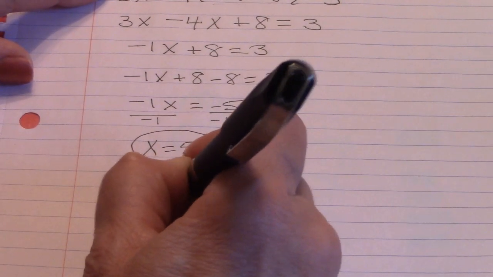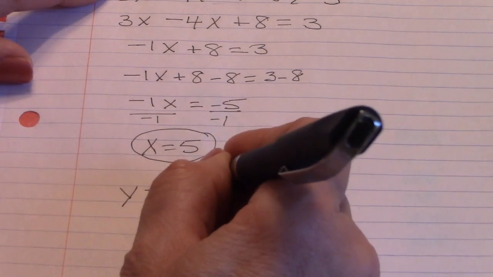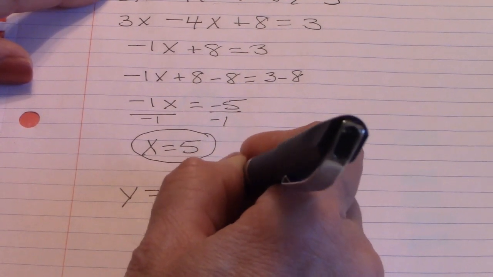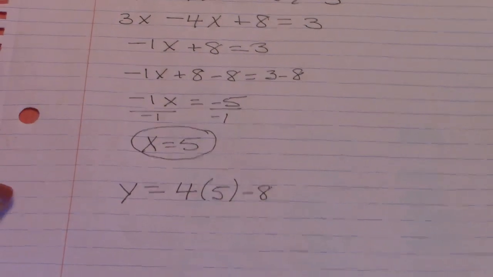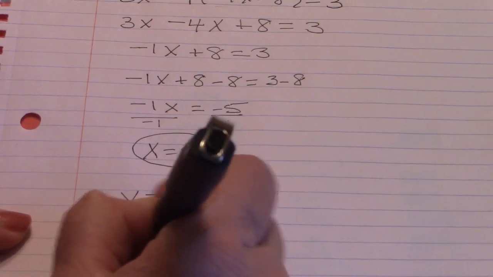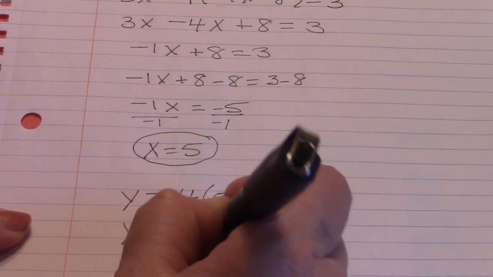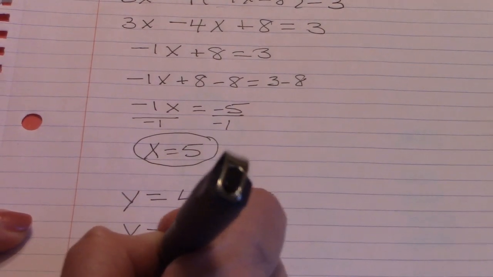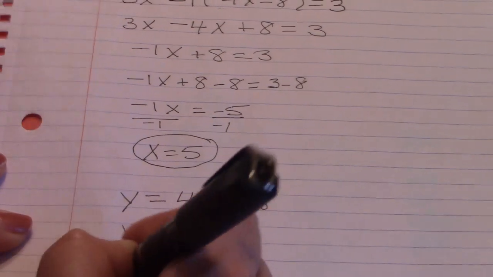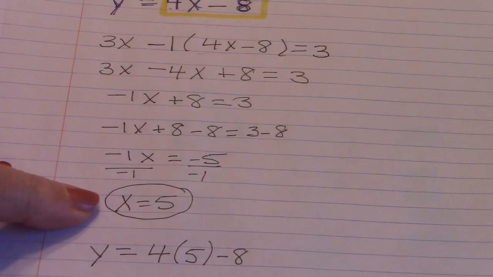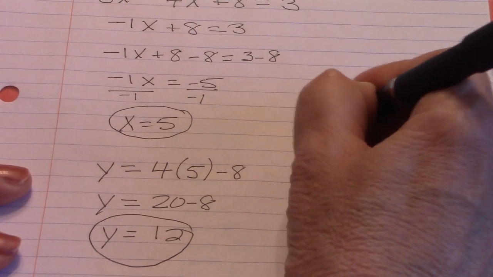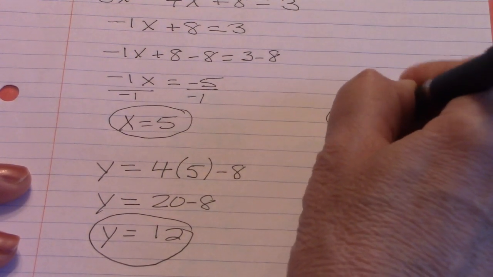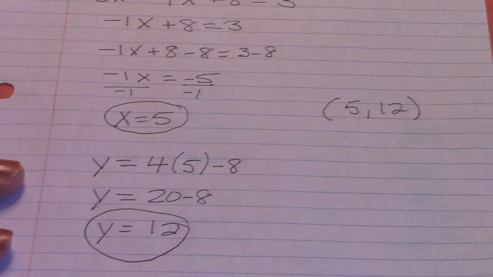Y equals 4, and what's x? 5 minus 8. Okay? I get y equals 4 times 5 is 20, minus 8. Y equals 12. So I have 5. I have 12. I write my ordered pair as 5, 12. I do a check step.